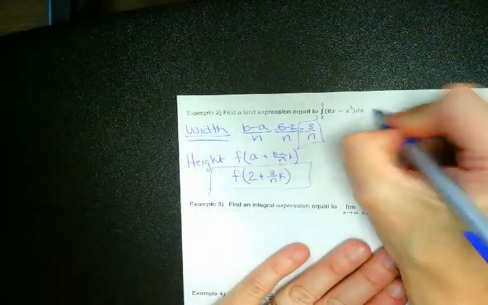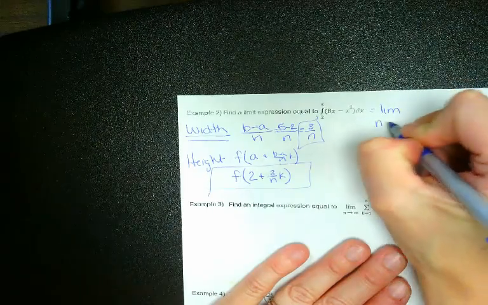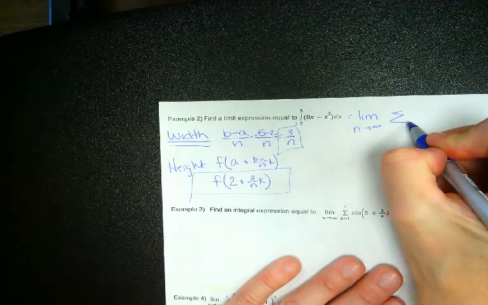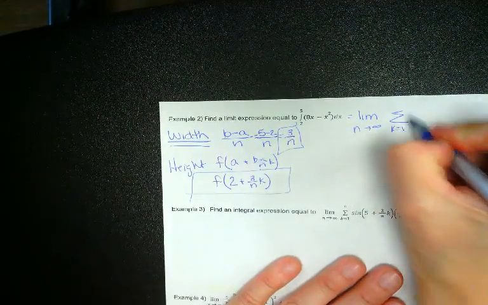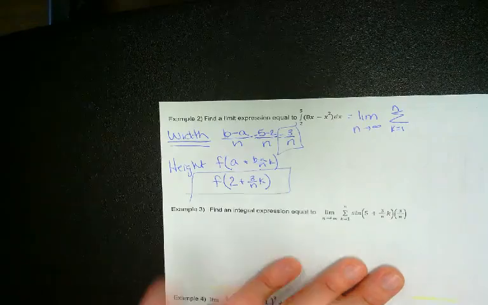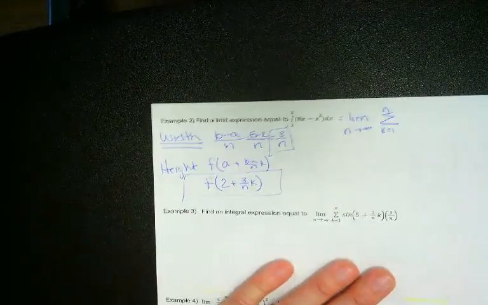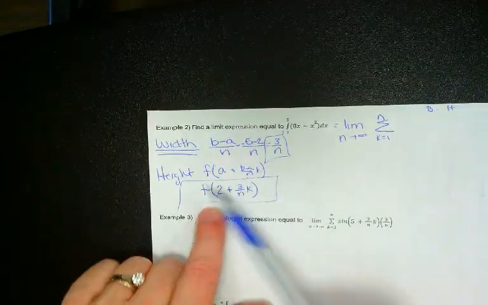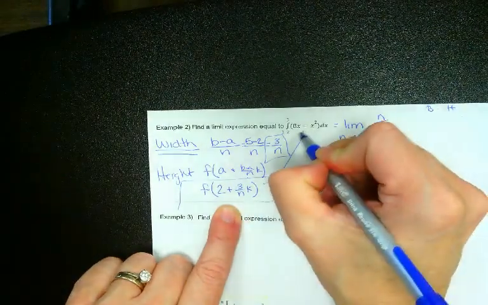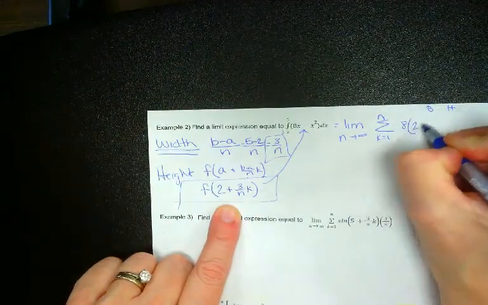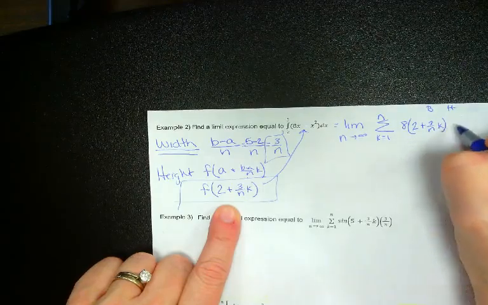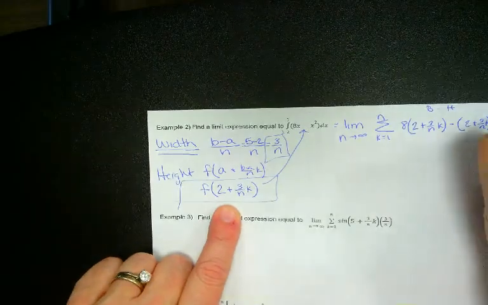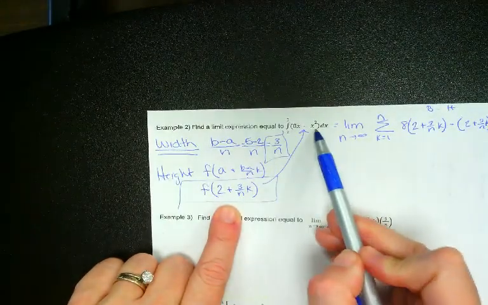Okay? So now it's equivalent to the limit as n approaches infinity, because we want an infinite amount of rectangles, from k equals 1 to n. And now I have to find f of that. So if you're stuck on this part, you're literally saying it's the base times the height, or height times the base. So I'm going to start with the height. I need f of this. So every place I see an x, I'm substituting this in. So it's 8 times (2 plus 3 over n times k) minus (2 plus 3 over n times k) — oops, I missed my k — squared. Right, I'm just substituting it in for x.